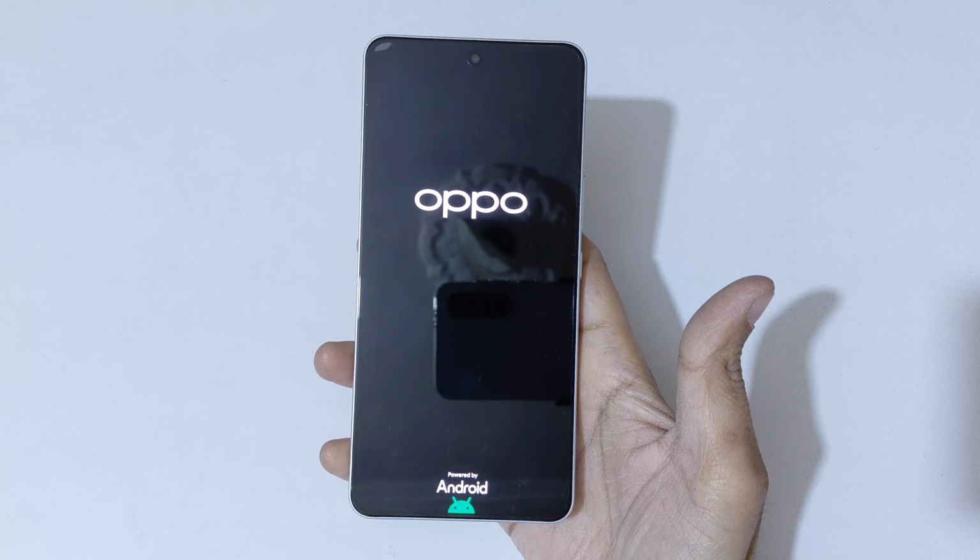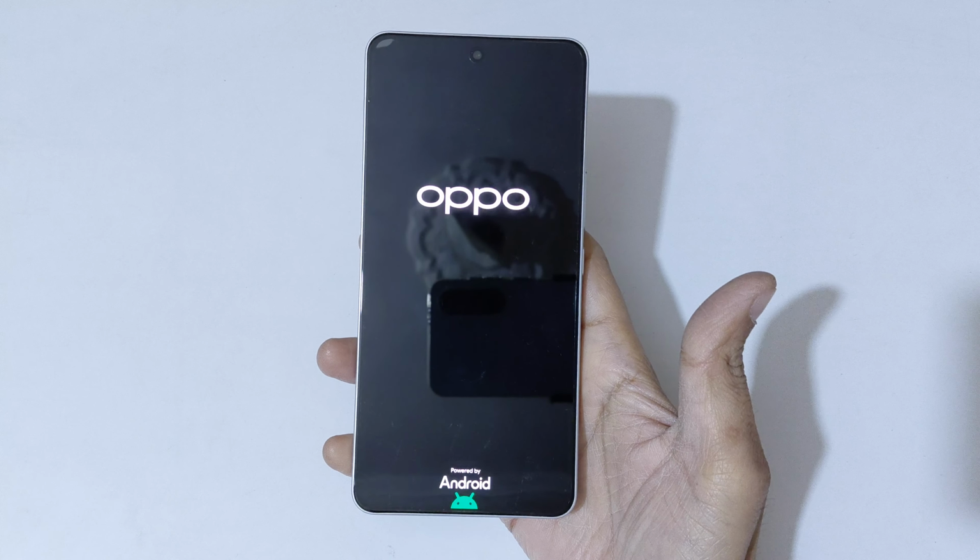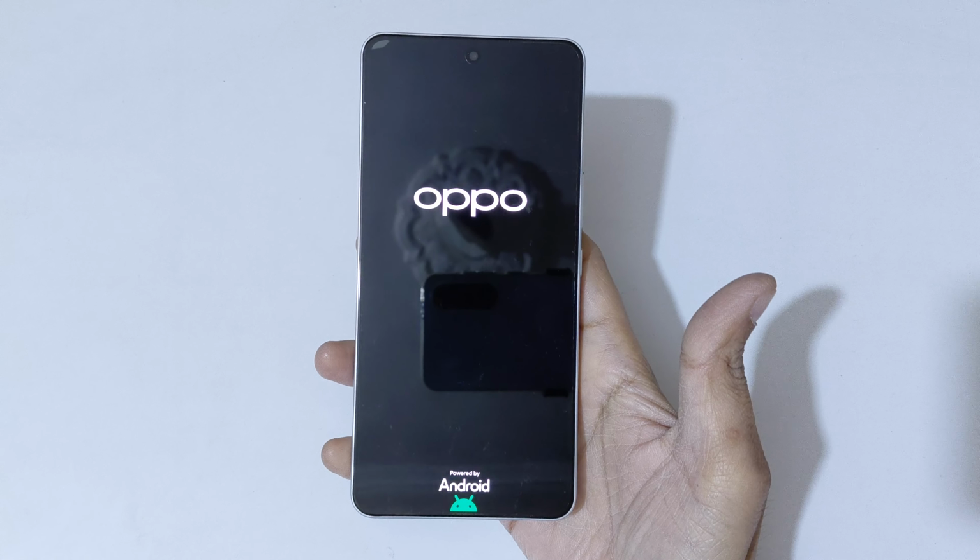So guys, this is the method to hard reset OPPO K13 Turbo Pro 5G smartphone really easily.